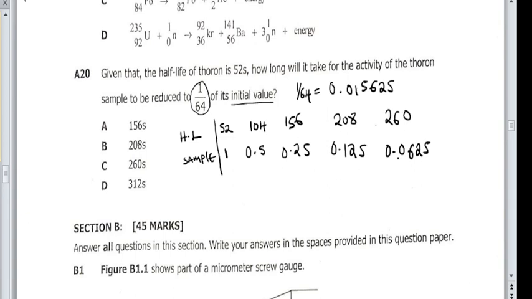Then again, this one will also reduce. So we have 0.0625 divided by 2. Here we're getting 0.03125. You add 52 again to 260, we get 312.